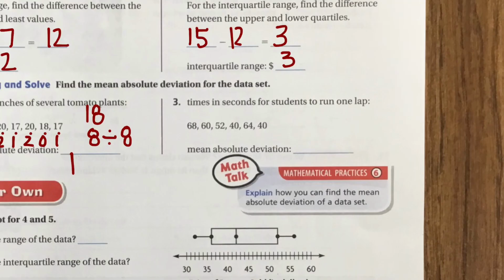Okay, let's find the mean absolute deviation for these. So put in your calculator 68 plus 60 plus 52 plus 40 plus 64 plus 40. What do you get? And then divide by 1, 2, 3, 4, 5, and 6. What do you get? Okay, so my mean is 54.